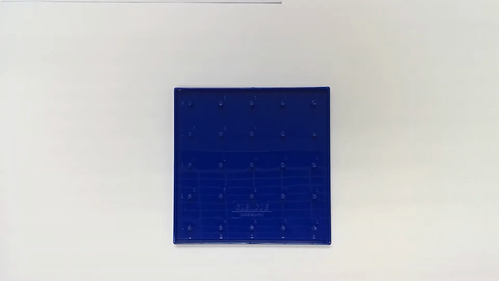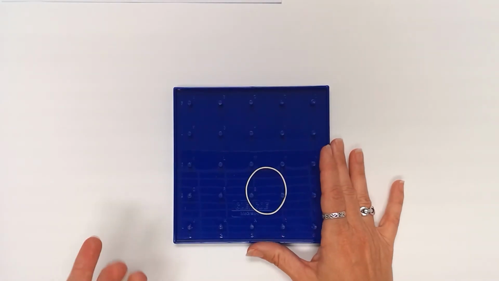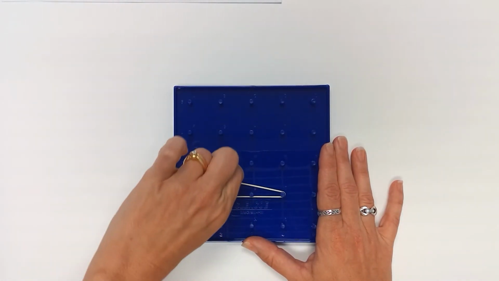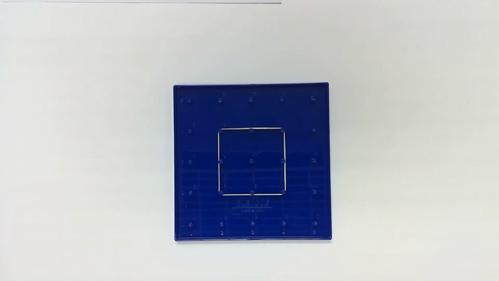Geoboards are a really great tool for students creating the shapes. It's just a board with pegs on it, and the students get a rubber band. If you set the expectations and the rules, the kids will rise to the occasion, and they love working with Geoboards. You could ask the students, use your Geoboard to create a square, and they would just stretch their rubber band to create a square.